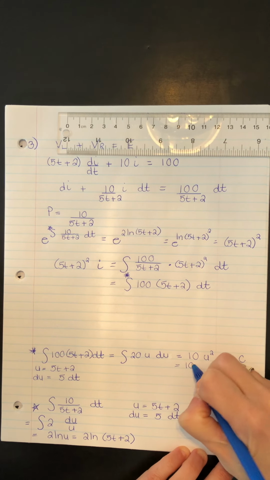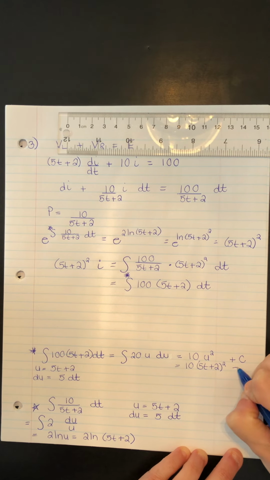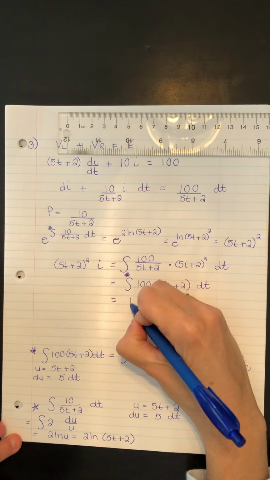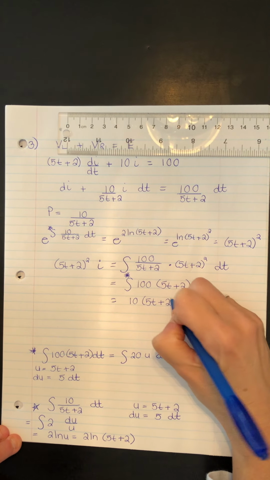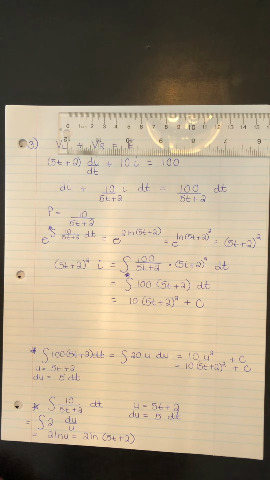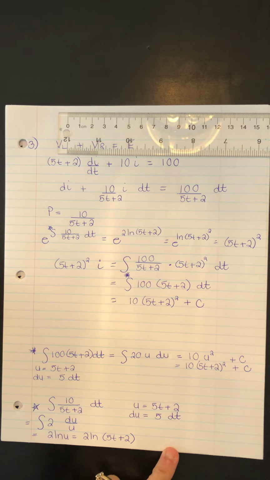So 10 times 5t plus 2 all squared plus c. And that's what goes here. 10 times 5t plus 2 all squared plus c. Okay, so that's just integrating this using a u substitution.